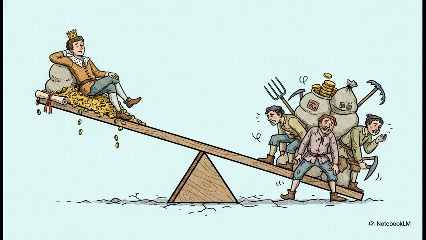Meanwhile, the poorest people in the third estate are basically carrying the entire country on their backs. They paid the taille, which was a land tax, the gabelle, a salt tax, and they were forced to do the corvée, which actually meant working the lord's lands completely for free.